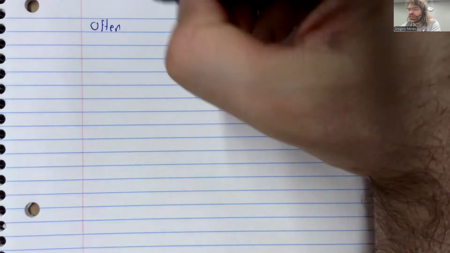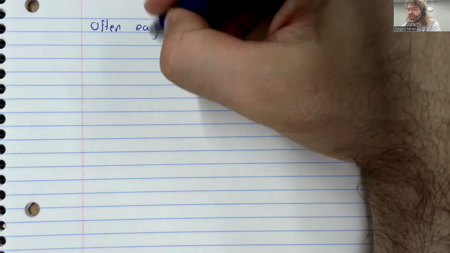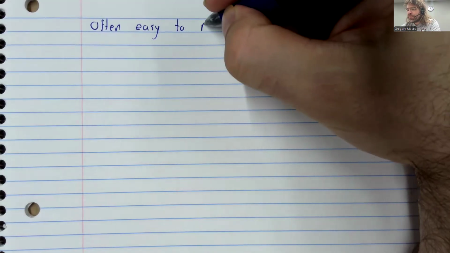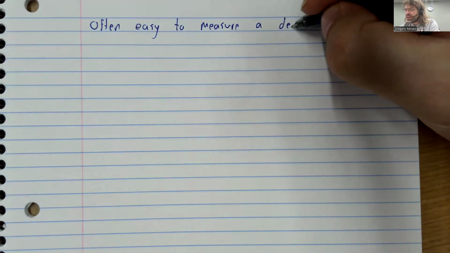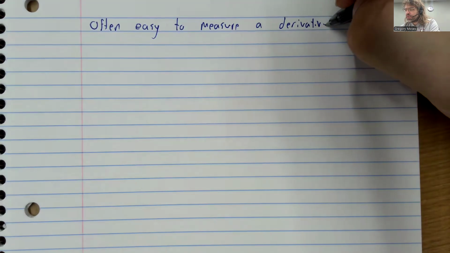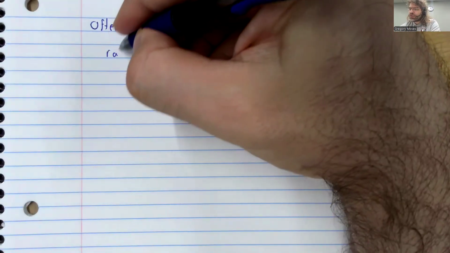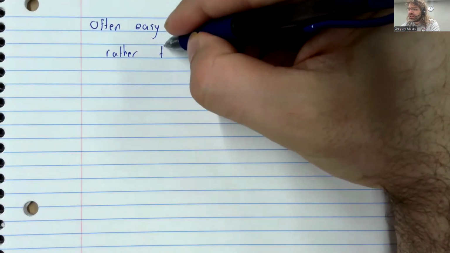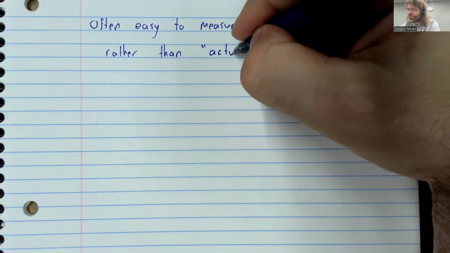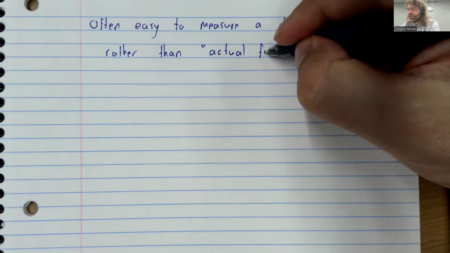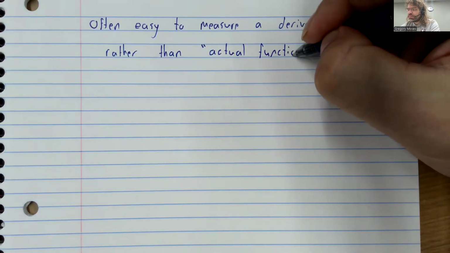So it may seem unintuitive at first blush, but it's often easy to measure a derivative rather than the actual function.